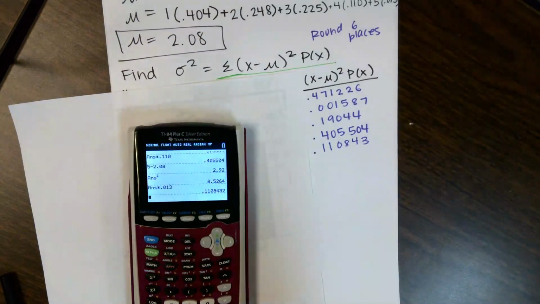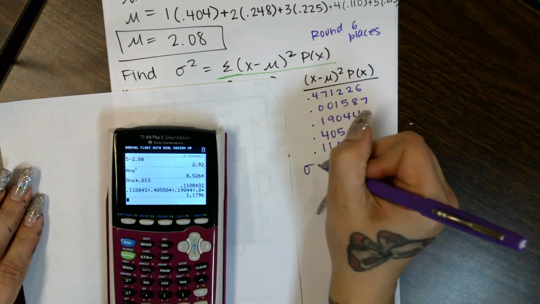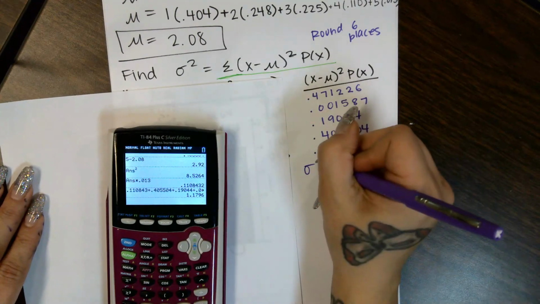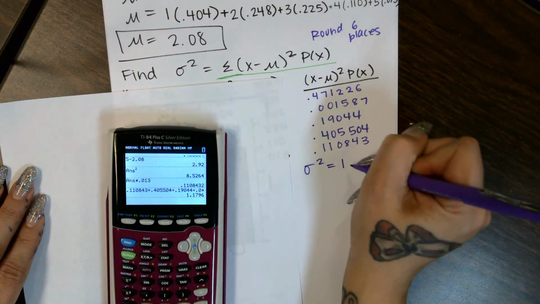And so I do 0.110843. It told me to round the actual variance to the hundredths place or 2 decimal places, so 1.18.